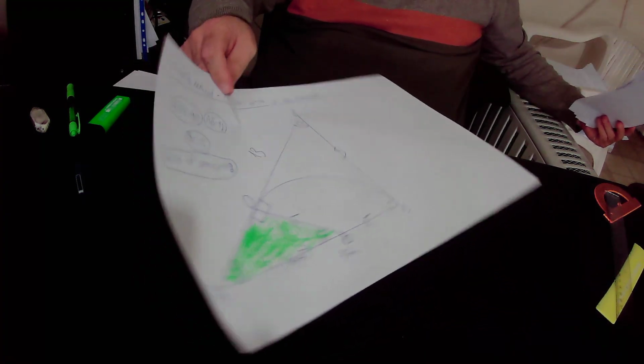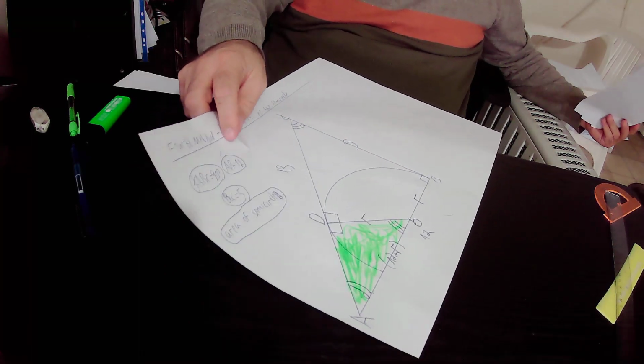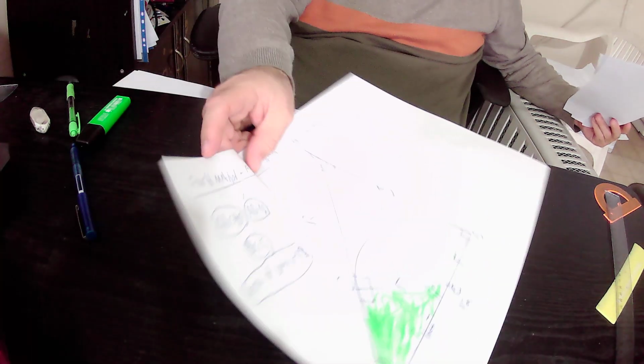And then we actually find the area of the semicircle according to the second method.